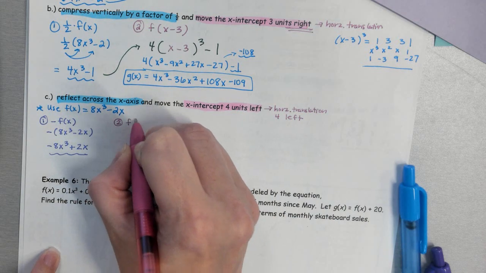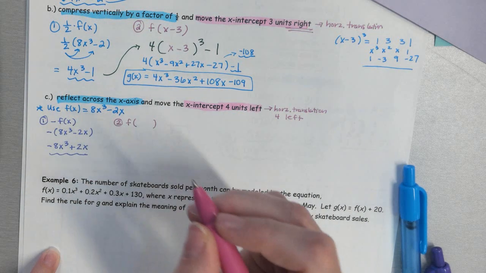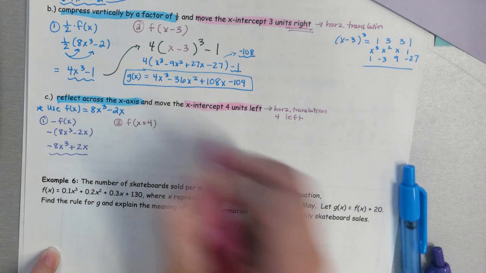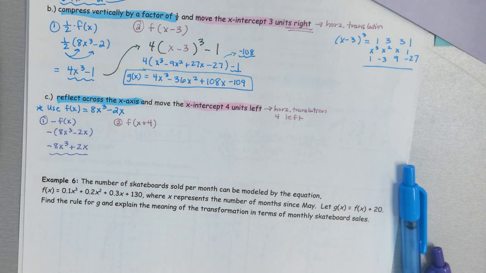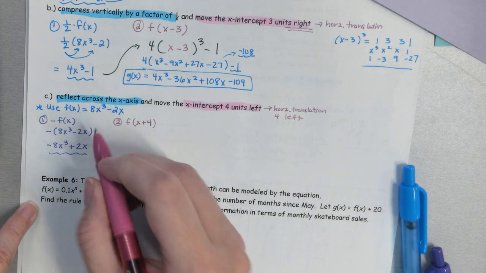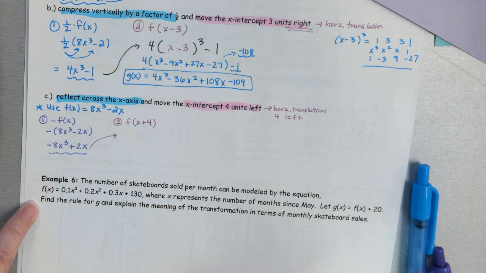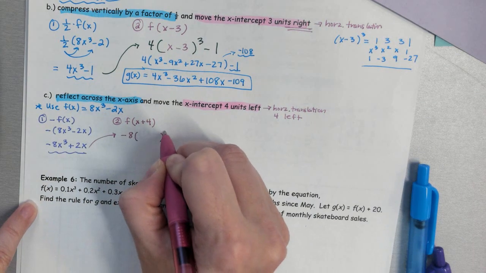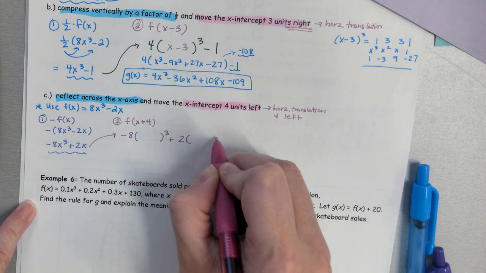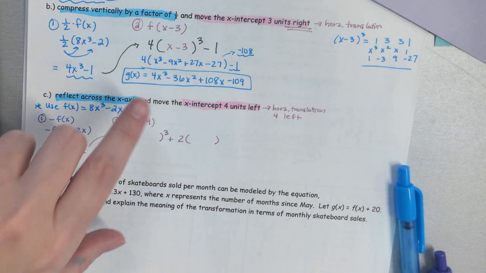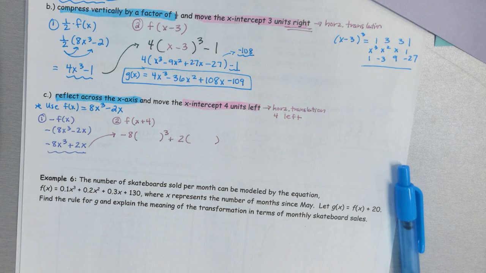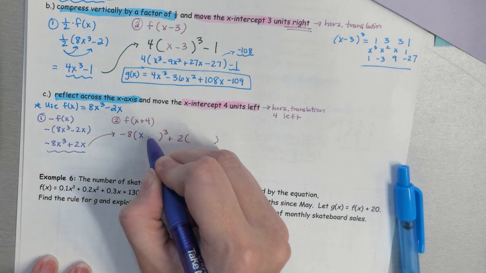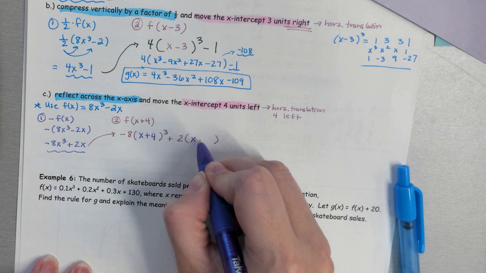my rule is going to be f of what? x plus 4. Good, yeah. It's to the left, so minus negative 4 becomes plus. Let's plug this in. Now I have 2 places where I have to plug this in, and remember, we're using this rule here. So I have negative 8, and then this is x cubed plus 2 times x. Remember how I said sometimes I just like to leave a space, because I know what's going in there is my x plus 4.